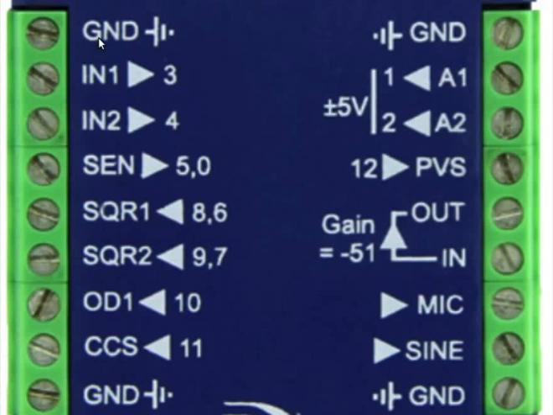Let's begin with terminals on the top panel. Panel has 4 ground terminals. At these terminals, the voltage is 0 volt. Voltage measured at other input terminals is with reference to ground terminals.